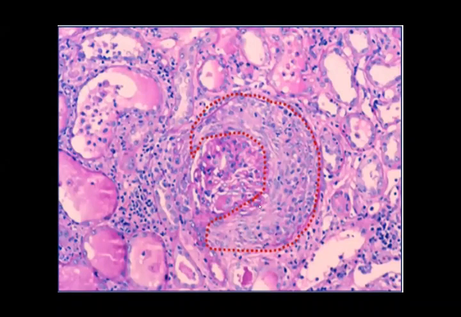This is a histological picture of the glomerulus, of the Bowman's capsule. In this, you can see proliferation of this parietal layer of cells that has compressed the glomerulus. You can recognize glomeruli, can't you? You can recognize the Bowman's capsule and the glomeruli. I think that is easy.